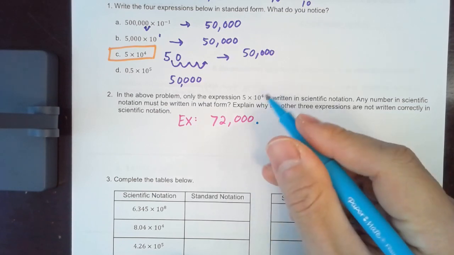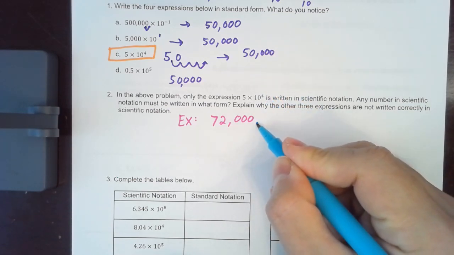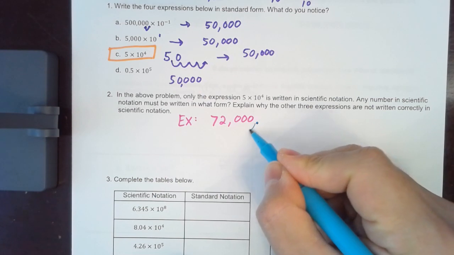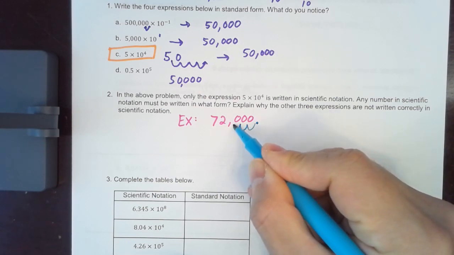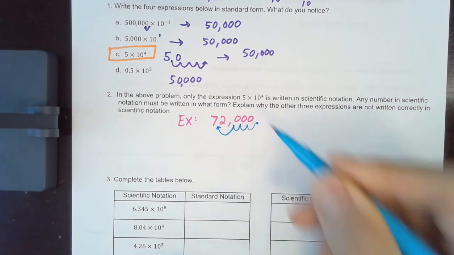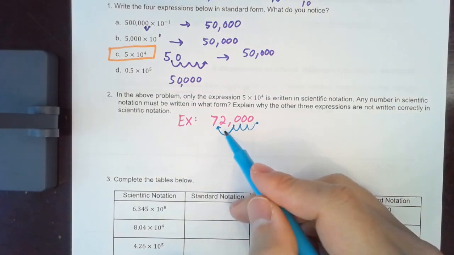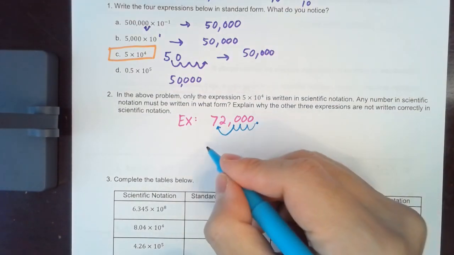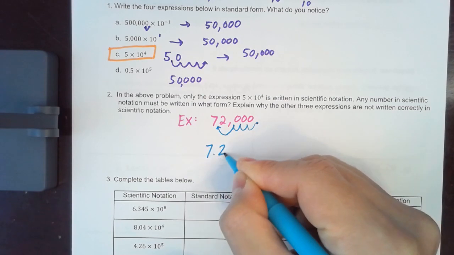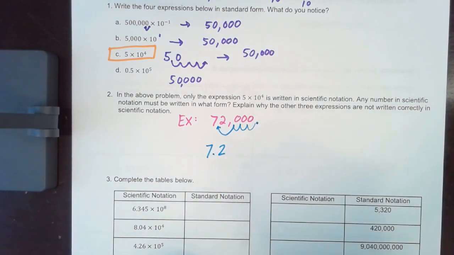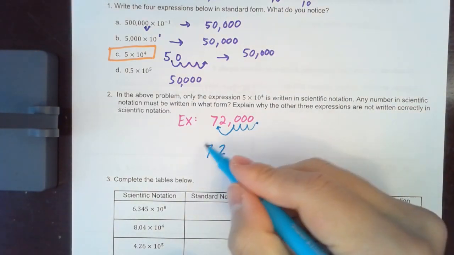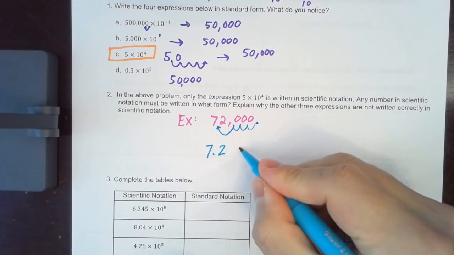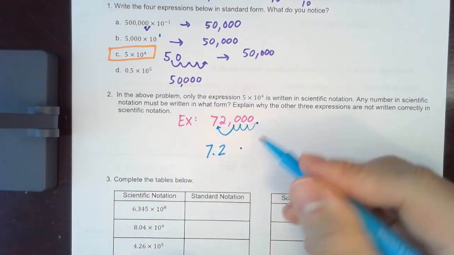So what I'm going to need to do is move the decimal 1, 2, 3, 4 places all the way into the front of the 7. So I get 7.2, right? 7.2 is how I would write my first term. And then you write a dot that represents multiply.